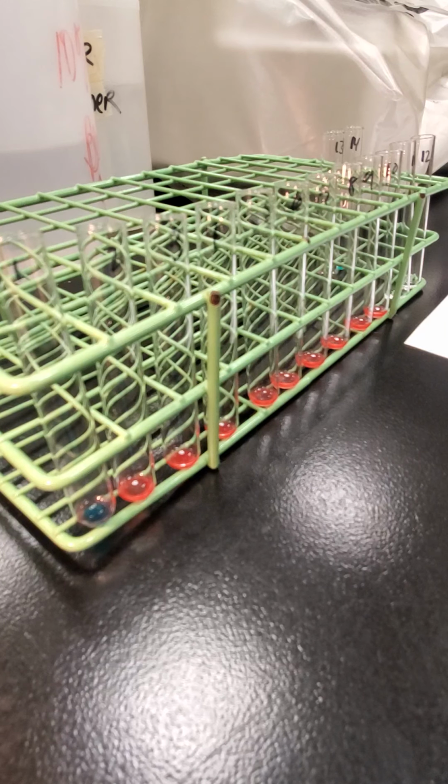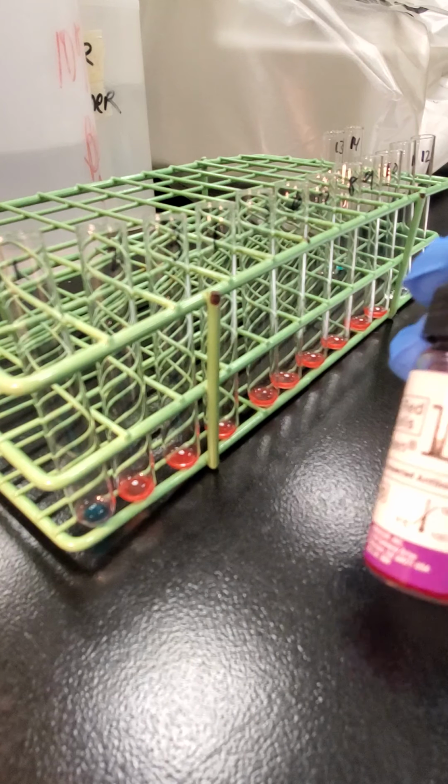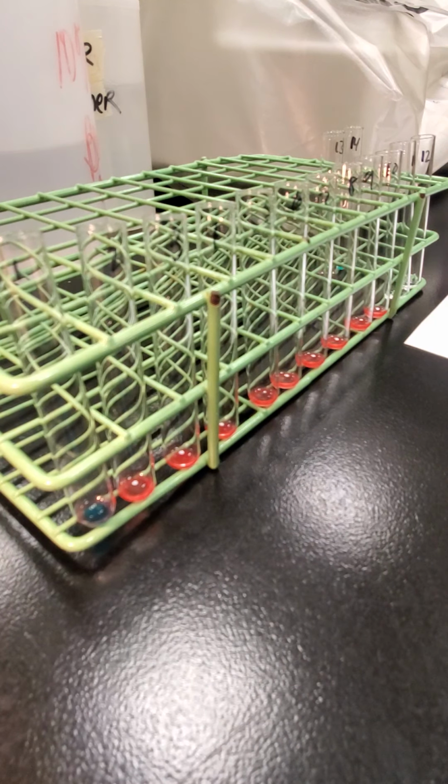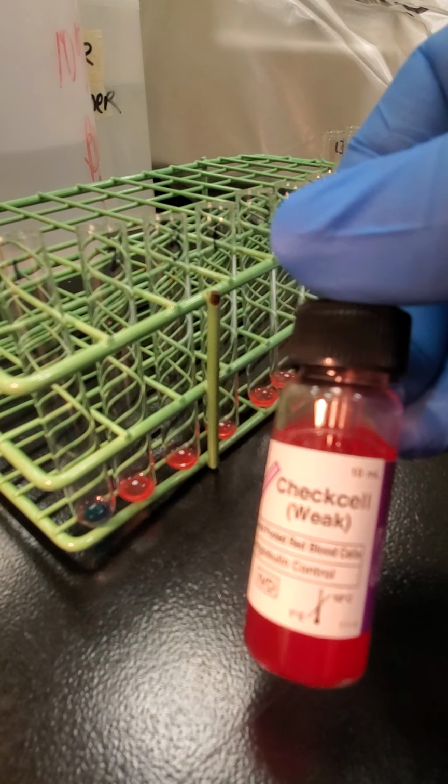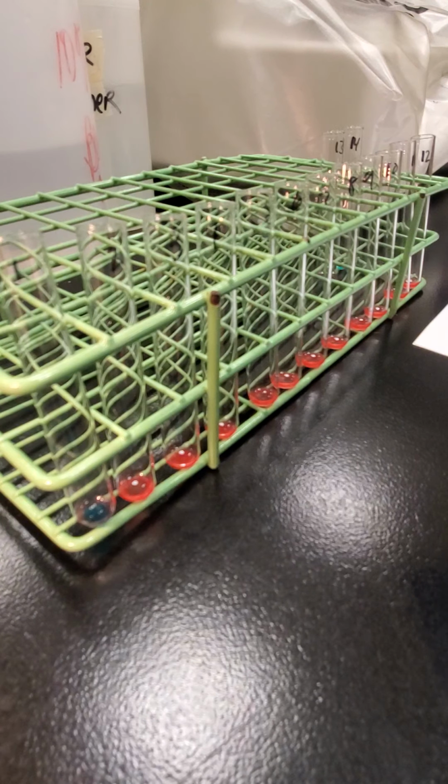Okay. Then to tube 11, we're going to add the screen cell 2. And then to tube 12, we're going to add screen cell 3. Okay, and then to tube 14, I'm going to add my check cells. Okay. So we've added all of our reagents and our QC kit reagents.